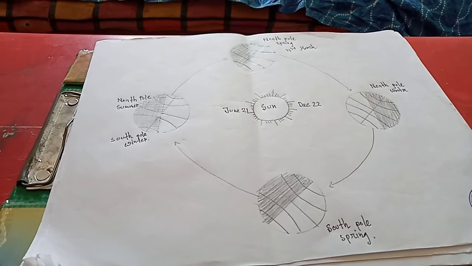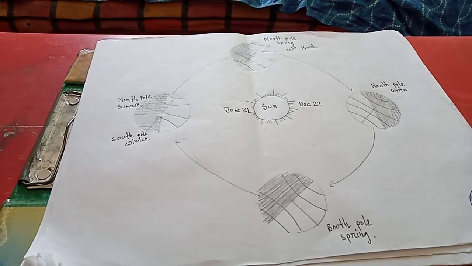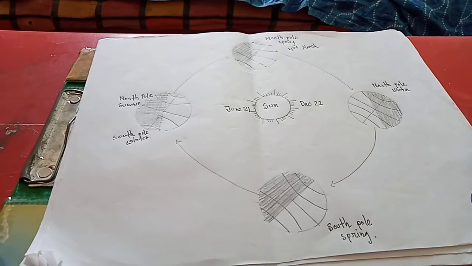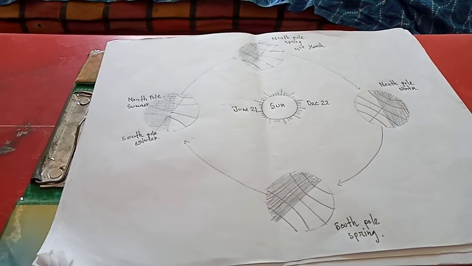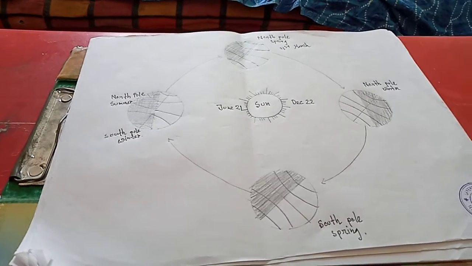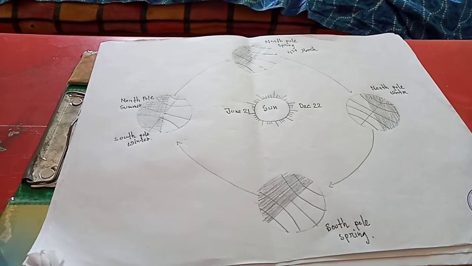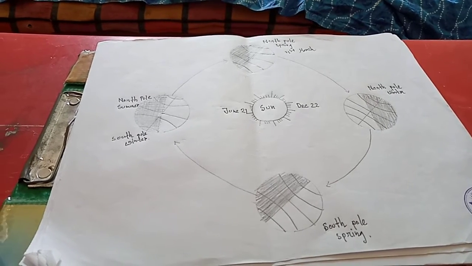We feel cold in the months of Posh and Magh and hotter in Boishakh and Jyeshtha. In this May, is it very hot? Yes. Can you say why? You will be able to answer when you know how the Earth moves around the Sun.